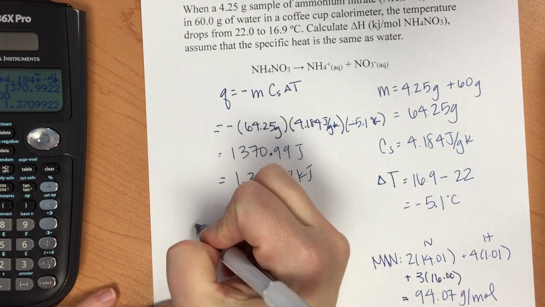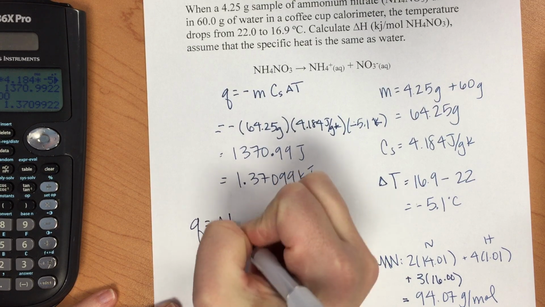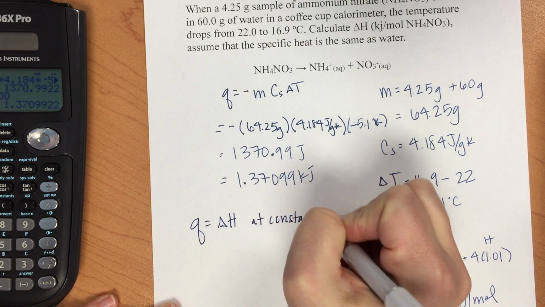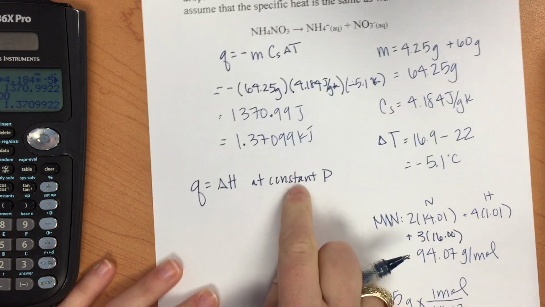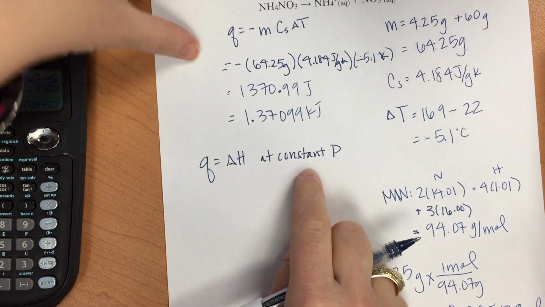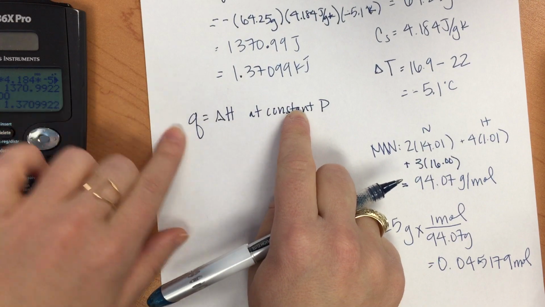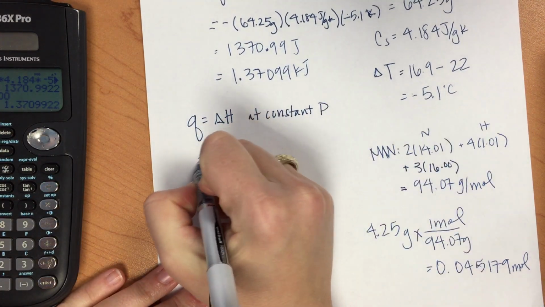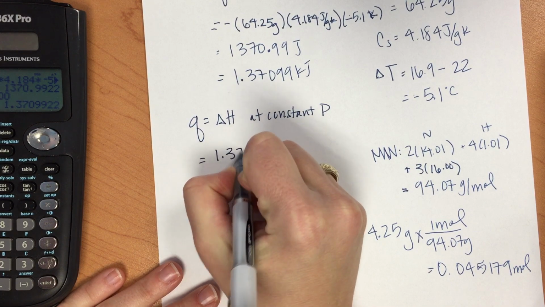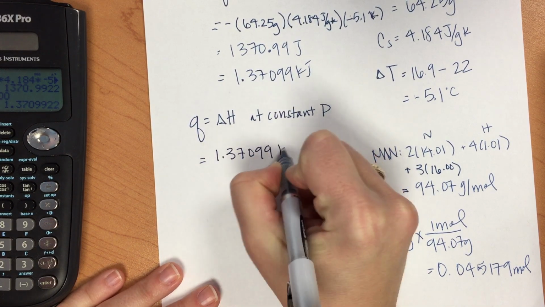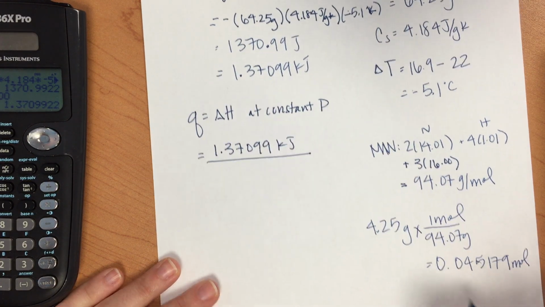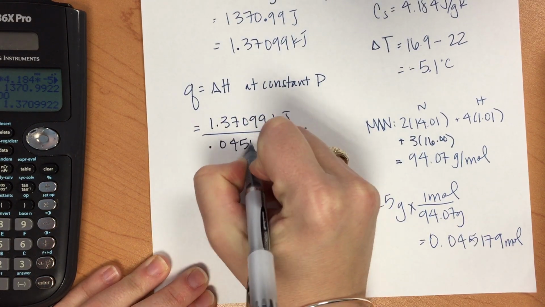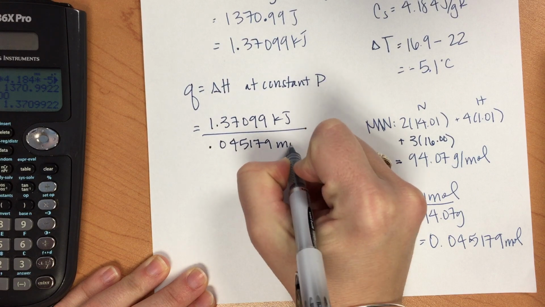So now we can come back up to here. Q equals delta H at constant pressure. And so we derived this equation in class, and so we can also just remember that Q at constant pressure is equal to delta H. So we can now take our Q value of 1.37099 kilojoules and divide this by our quantity of moles, which is 0.045179 moles.